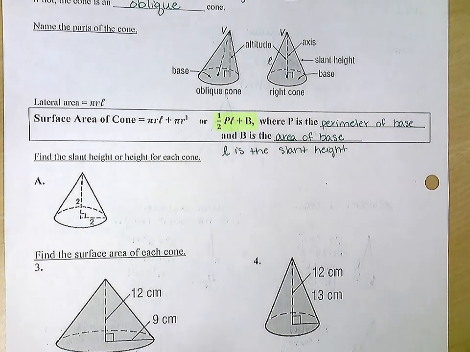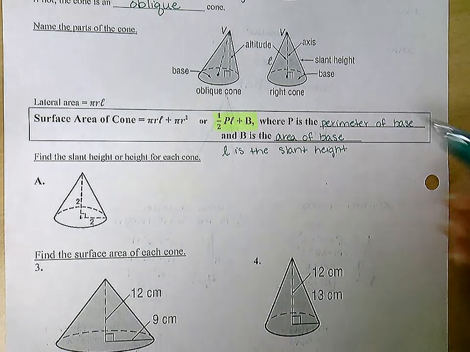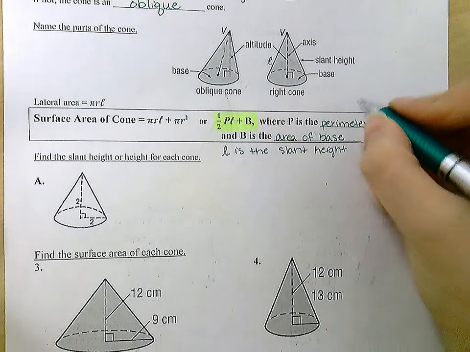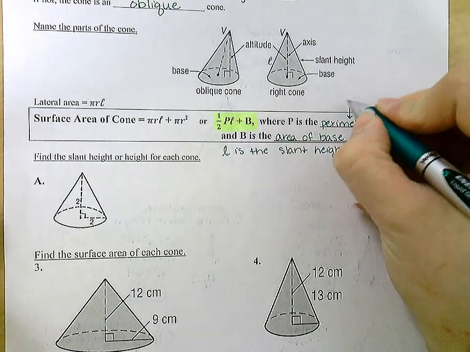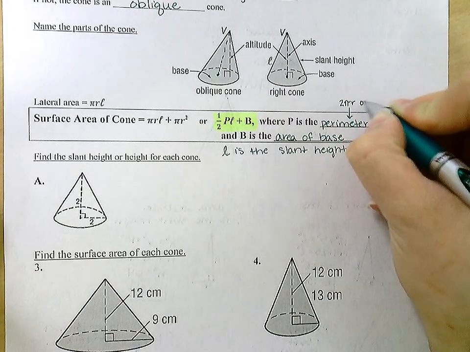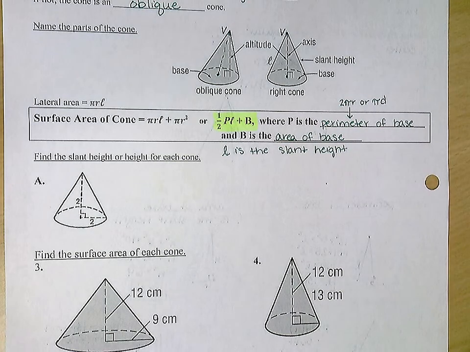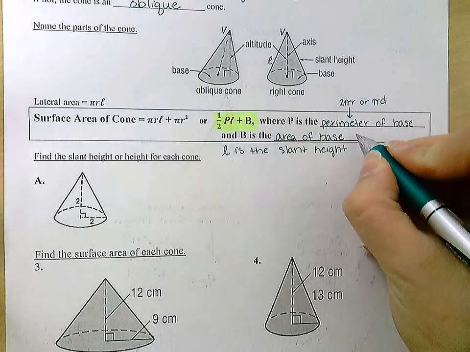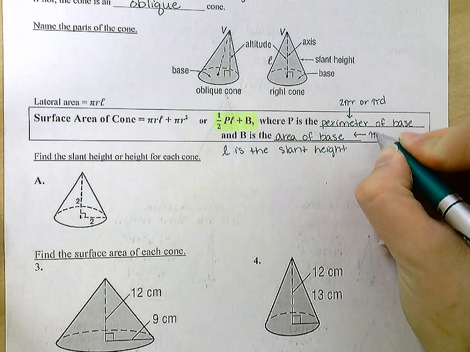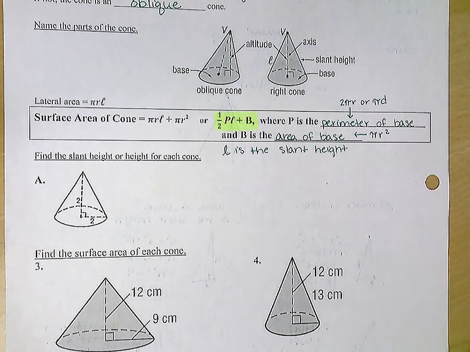Okay, not the height of the cone, it is the slant height. To find the perimeter of our base, we are going to use circumference. So we'll use 2 pi r, or pi times the diameter. So to find that perimeter, use circumference. And then to find our area, we use pi r squared. You will need the diameter or the radius of that circle in order to find each of those.